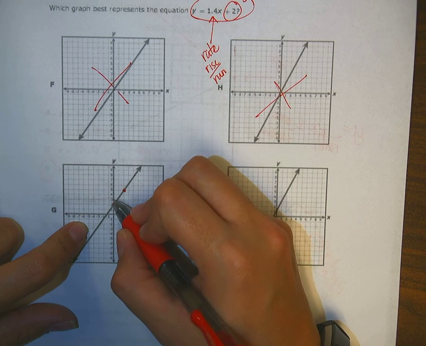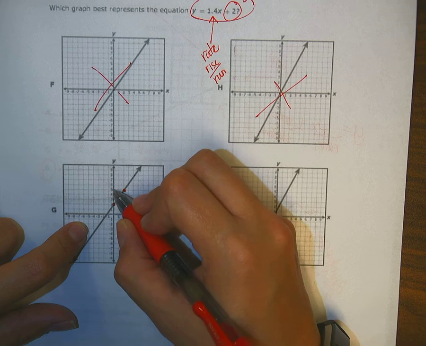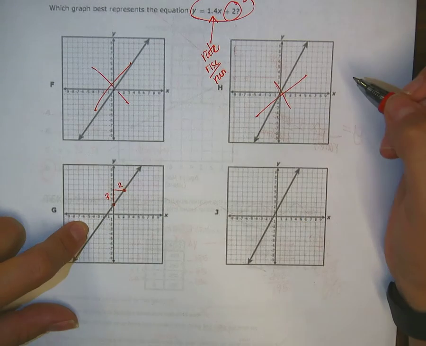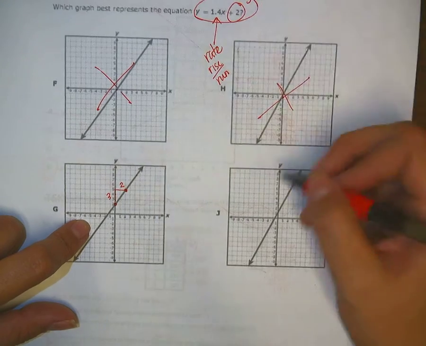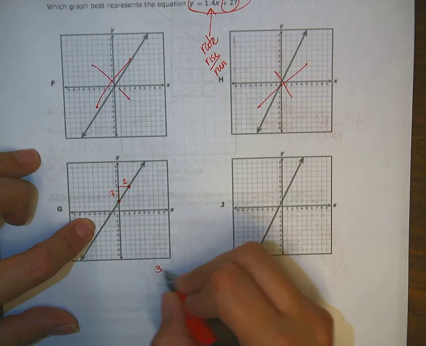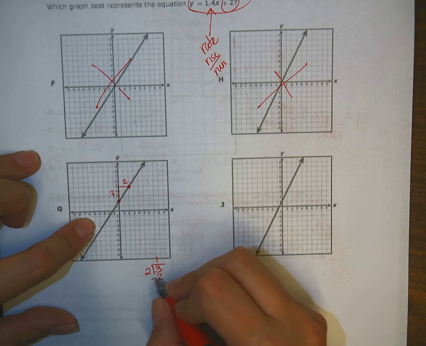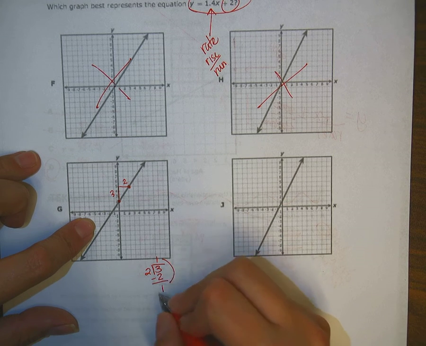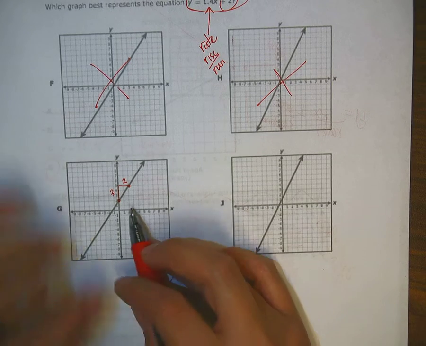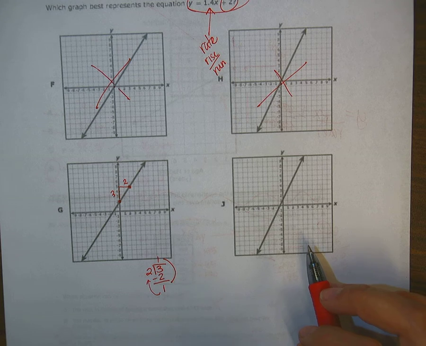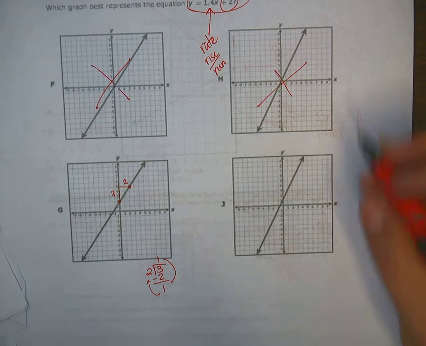So this is up 1, 2, 3, up 3. So my rise is 3 and over 2. 3 over 2 is close to that. Darn. Let's see. 3 divided by 2. That goes in once. Subtract. 1.5. Oh my. That might be it. Let's look at the other one. I think the quality of the graph is affecting my judgment.